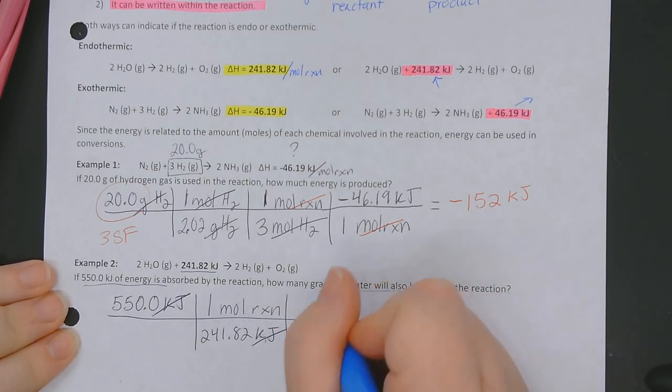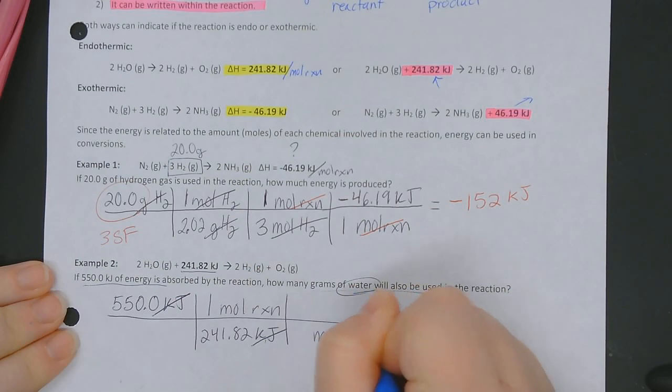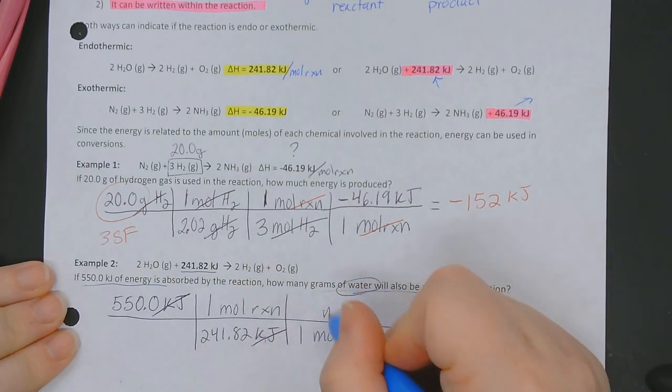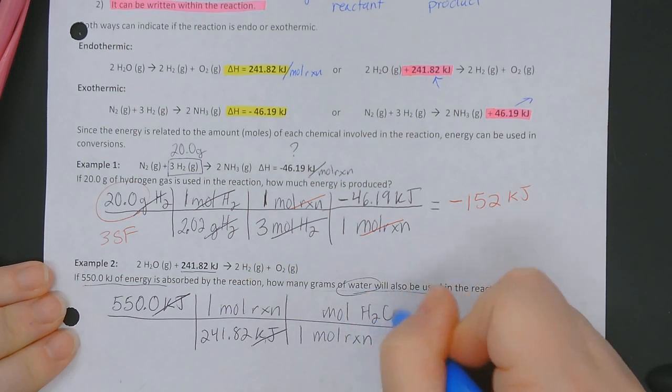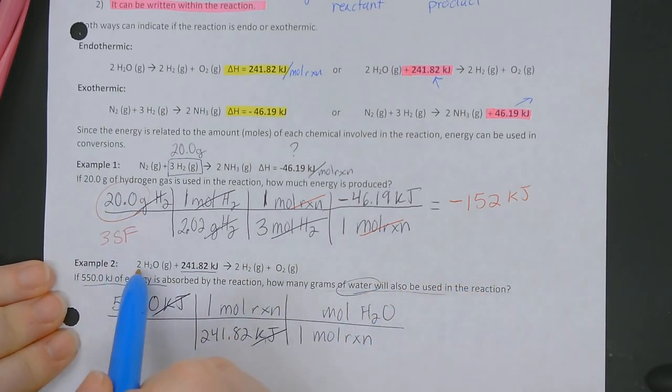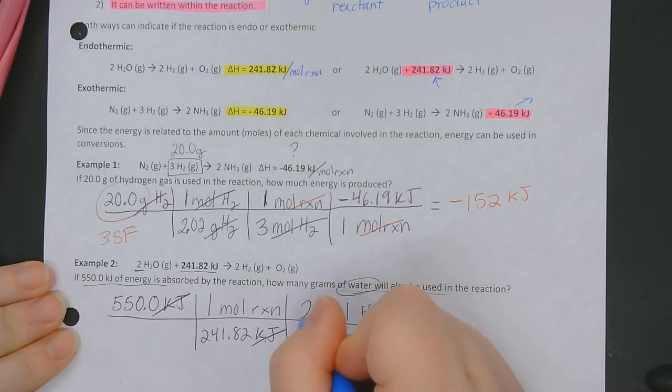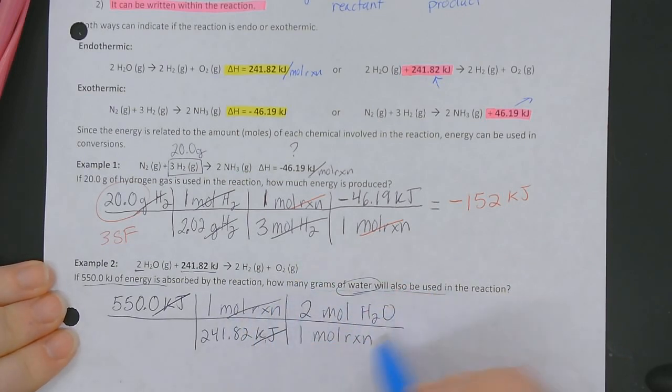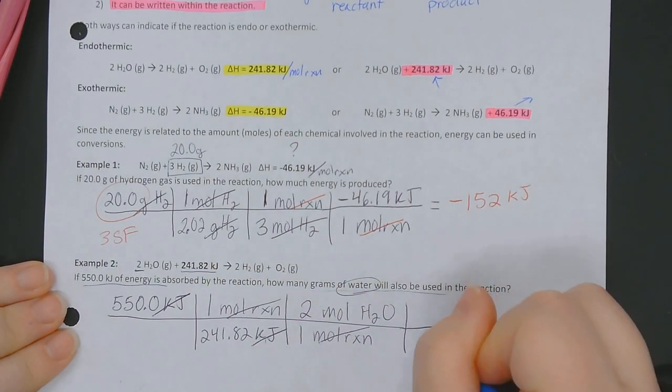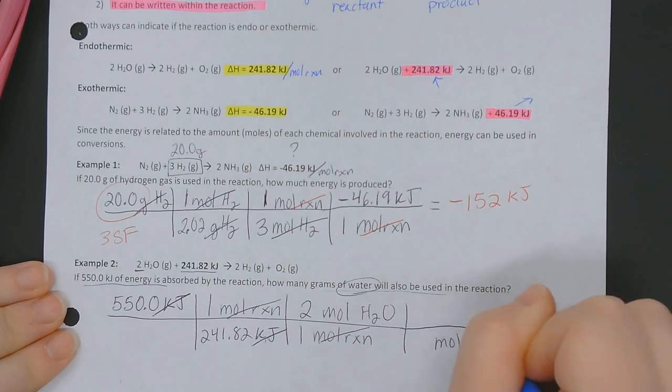Now, we want to get to water, so I want to go from, okay, when my reaction happens one time, how many moles of water are involved? Well, we can get that from its coefficient. 2 moles of water. And again, we can cancel our units. Now, it's asking me to find grams, so we're going to take this one more step and change from moles of water to grams of water.